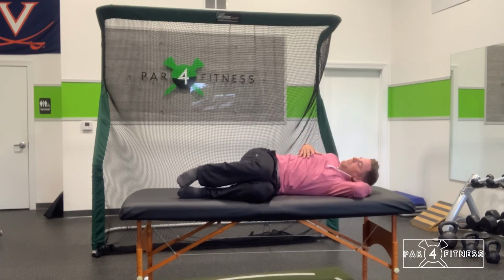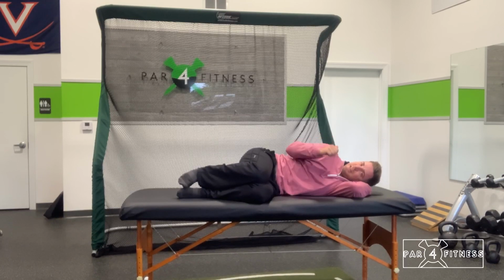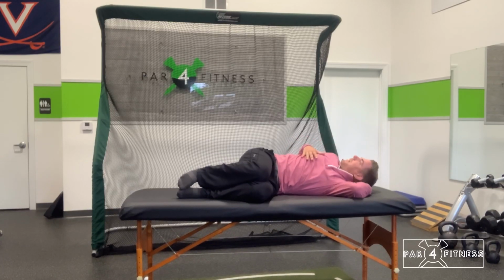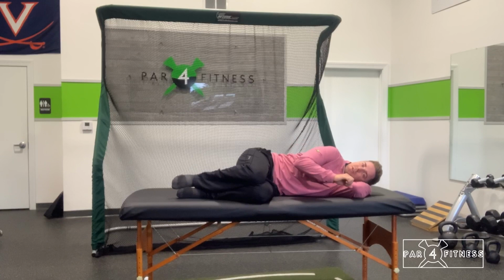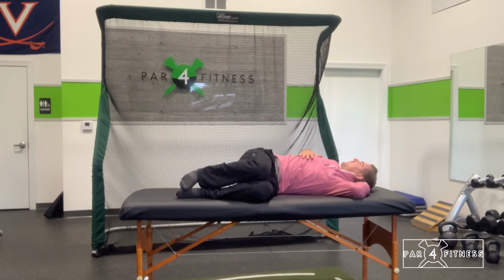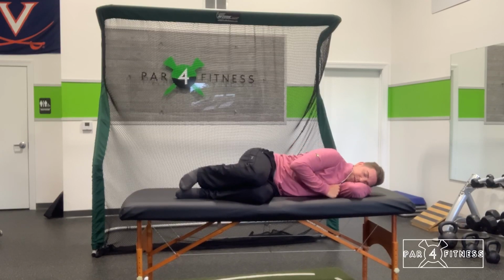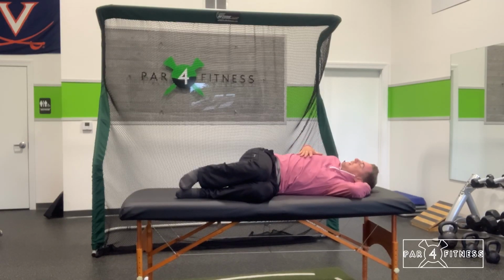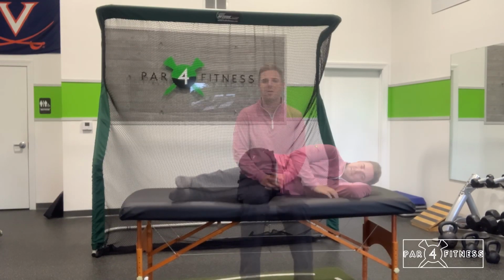So what that's going to do is gap the facets through that thoracic spine and give those nerve roots some room to come out the foramen. So it's going to be a great drill for stenosis, lateral or central, particularly on that right side. And you would do that on both sides.